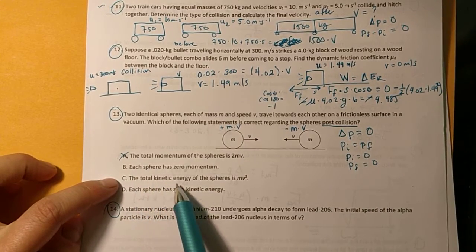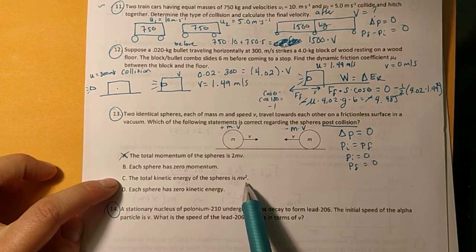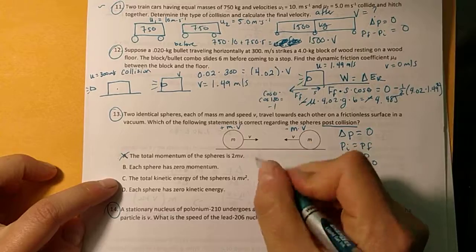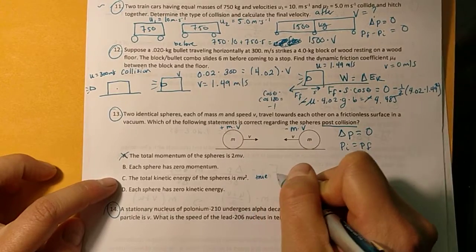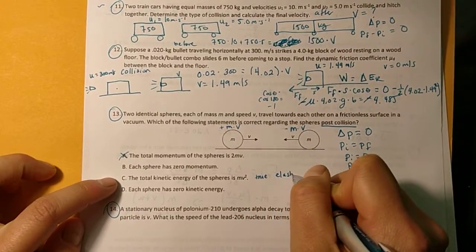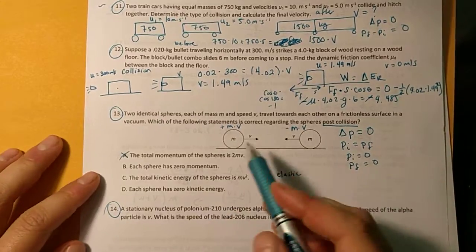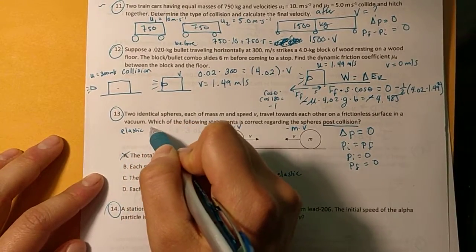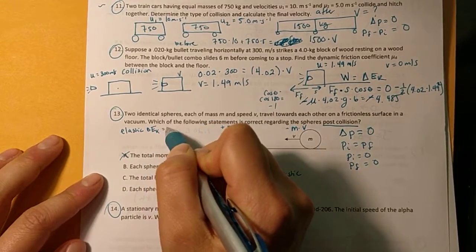C, the total kinetic energy of the spheres is mv squared. Maybe. This is definitely true if it's an elastic collision. So if these two spheres bounce off of each other, for an elastic collision, kinetic energy is conserved. The change in E sub k is 0.